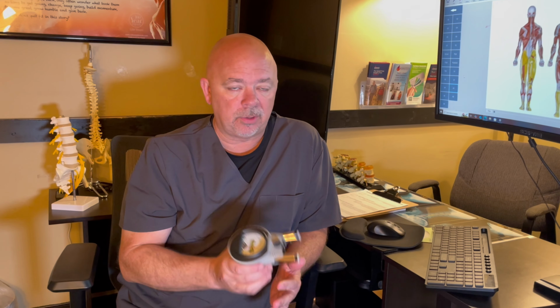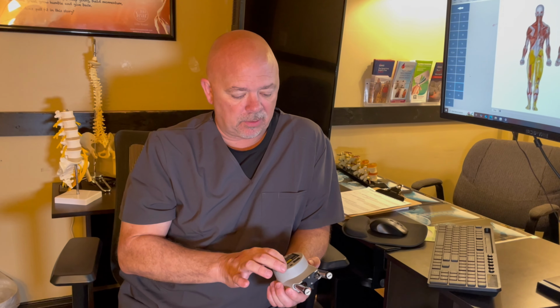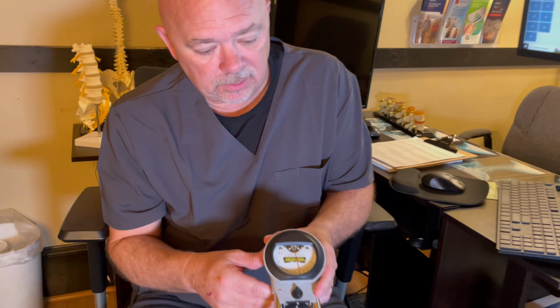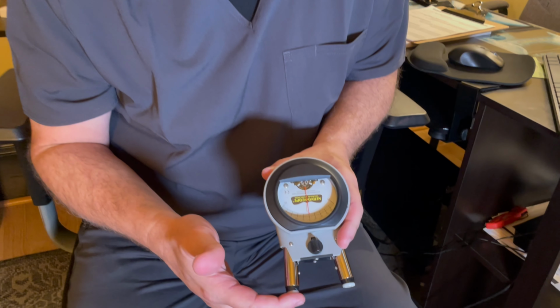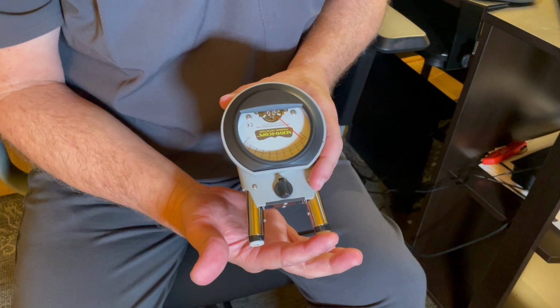One of the ways that we measure nerve irritation here in the office is through the use of what's called a nervoscope. This is a very sensitive unit. Actually, I'll turn that on. I'll show you kind of how that works. But you can look at the needle here. If I put my finger here, you'll see the needle swing to the right. If we do it on the left, you'll see it swing back to the left.